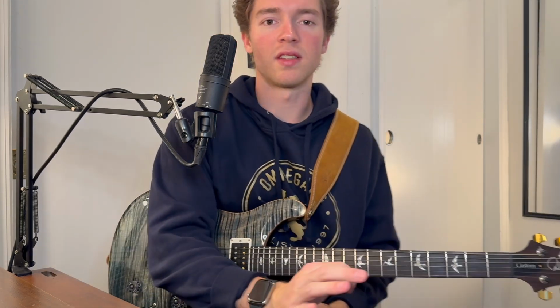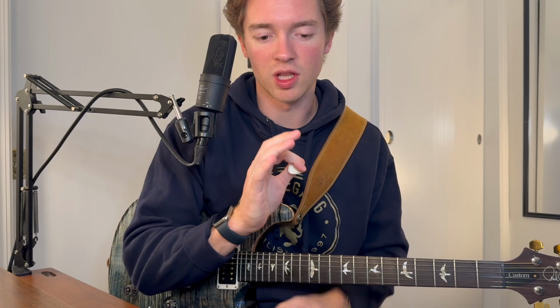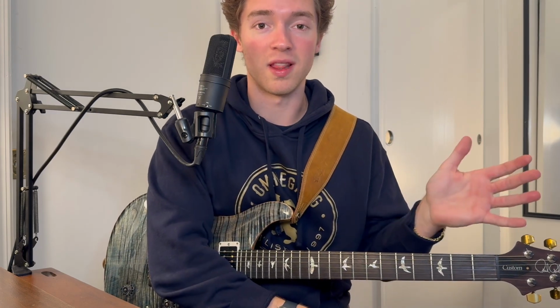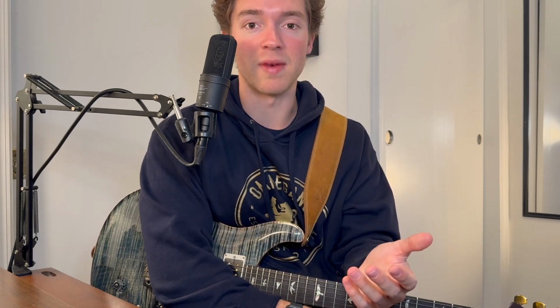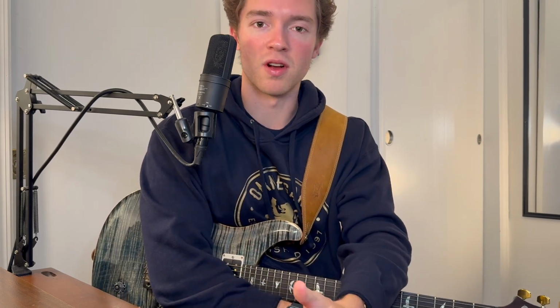So all of these licks are intended, by the way, to be learned slowly so that you can then get them to be faster. But if you feel like you can't right off the bat play these at the speed that I'm playing them at, then put on a metronome and just slow it down to, I don't know, like 70 beats per minute or something. And just play them slowly, making sure that you're getting all the notes through, and then you can start to speed it up.